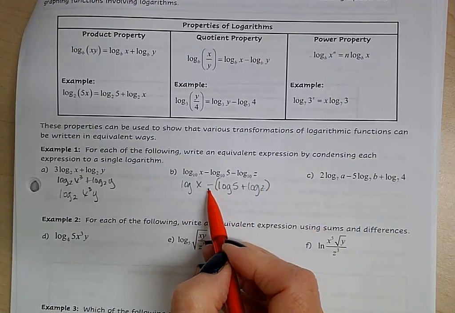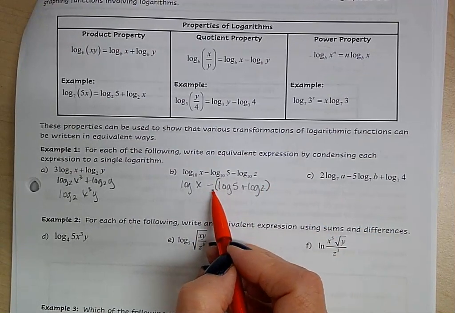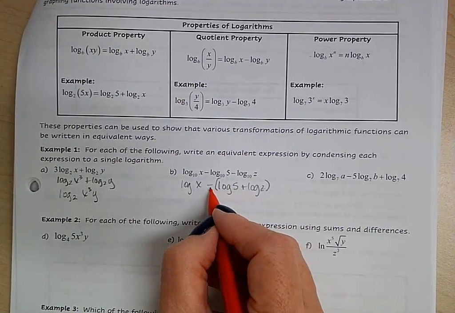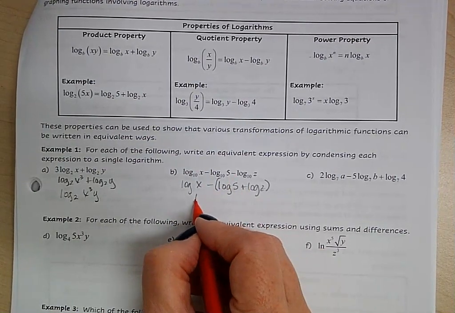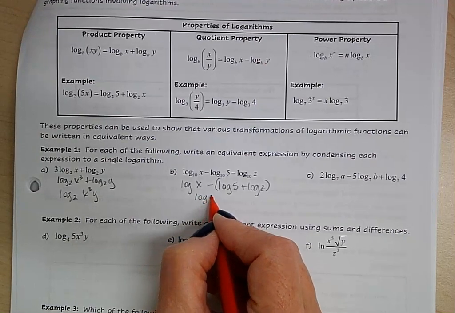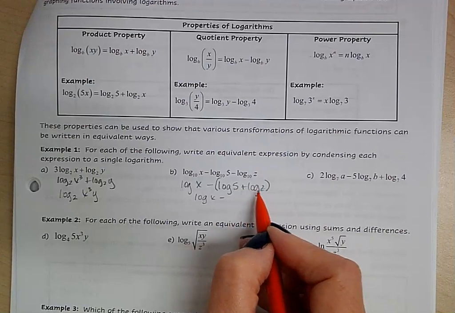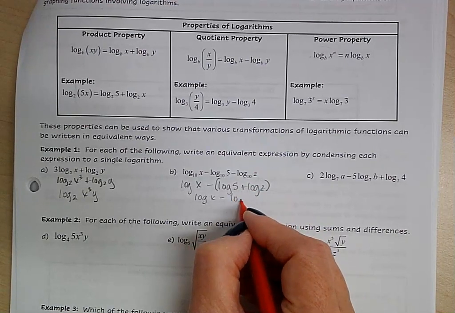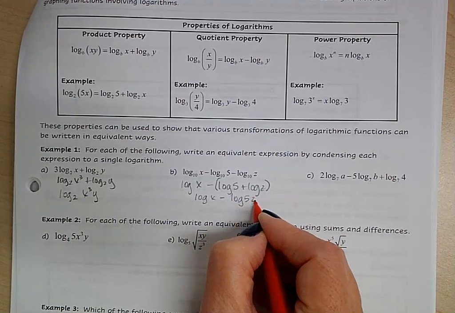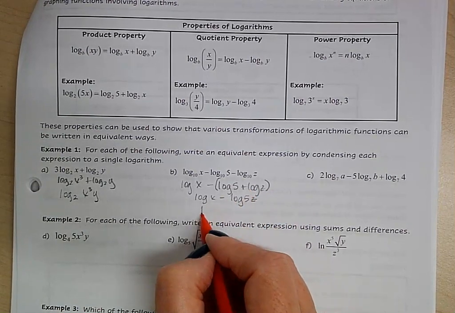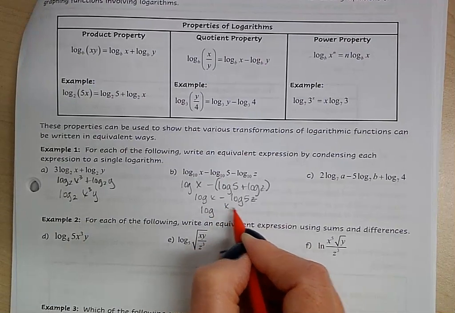So remember, if I factor out a negative 1, I can make it look like this, because here I've got the negative I could distribute back through. So then I get log x minus, inside the parentheses, that's addition, so I can turn that into a multiplication. And now that I have a log subtracting a log, I can turn that into my division.